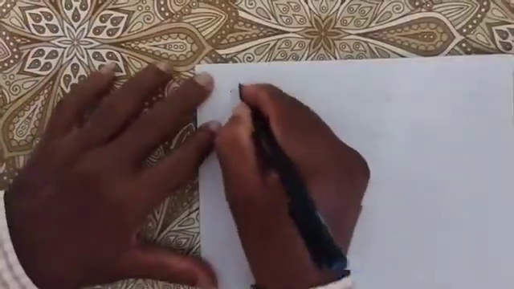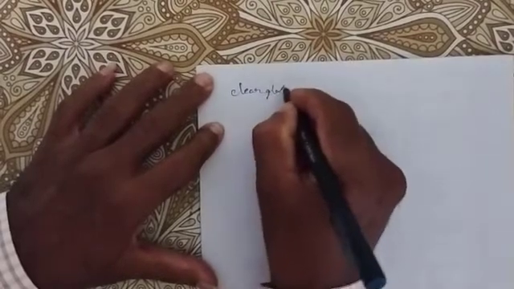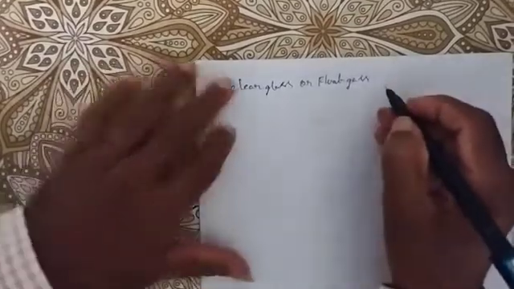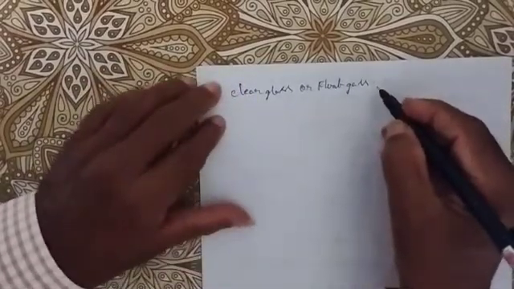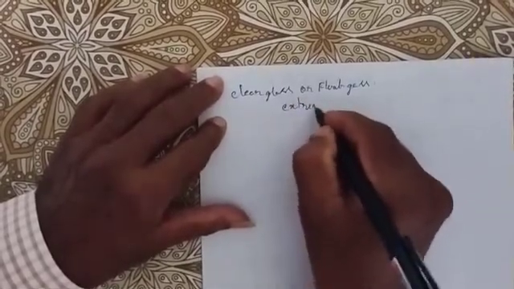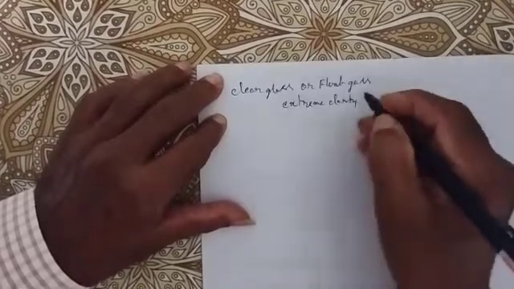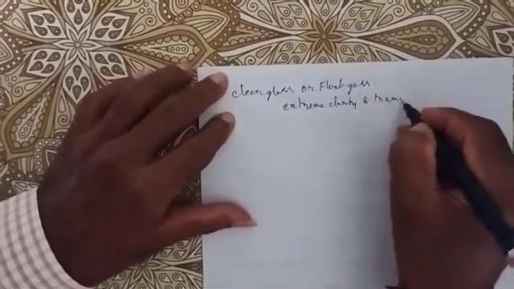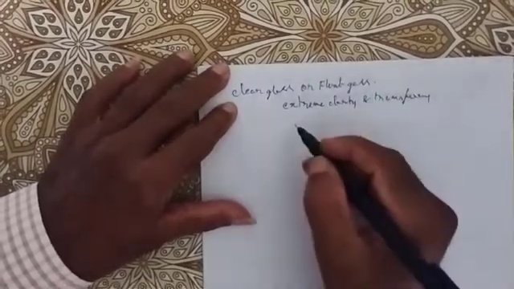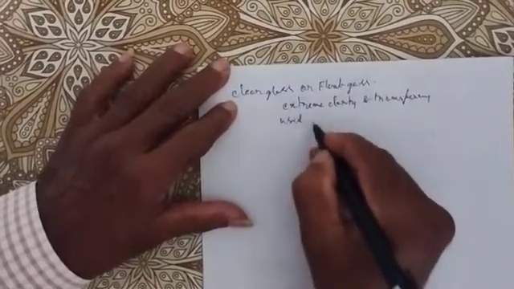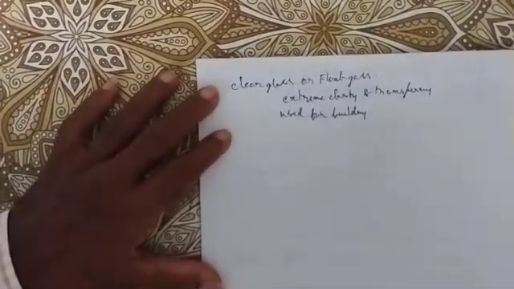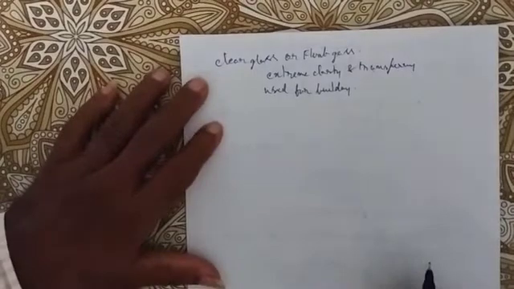The next one is clear glass. Clear glass is also called float glass. Clear glass or float glass offers extreme clarity and transparency. Therefore, because of this, it is used for buildings. Nowadays, the buildings are decorated with glass sheets.